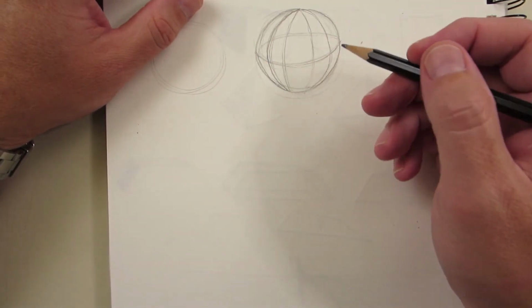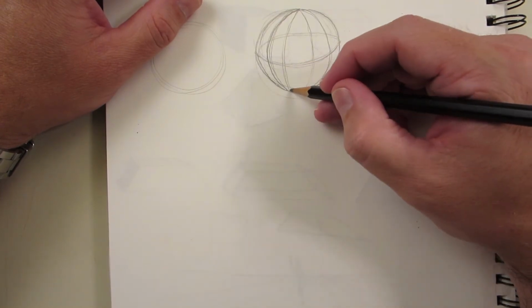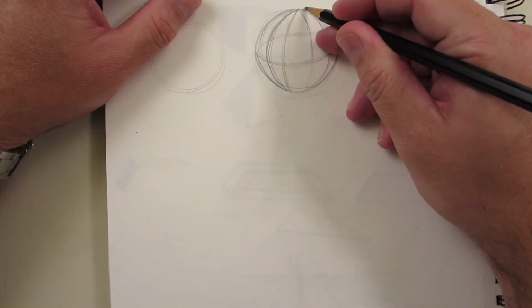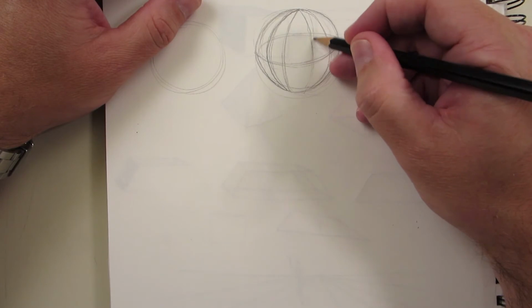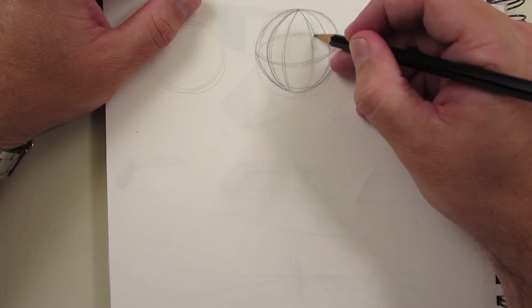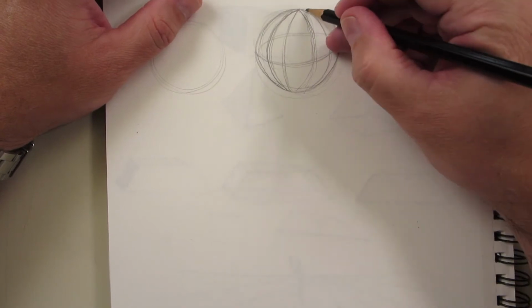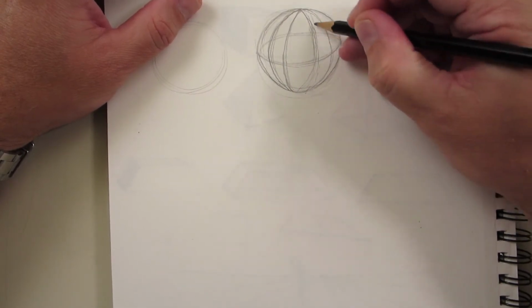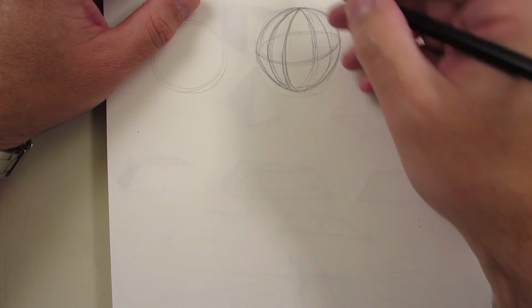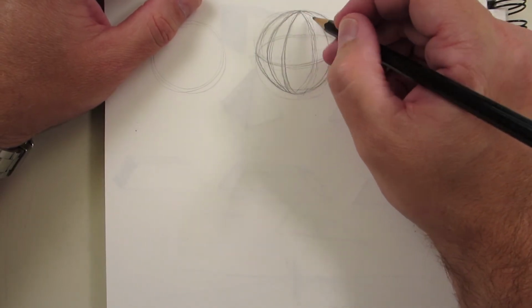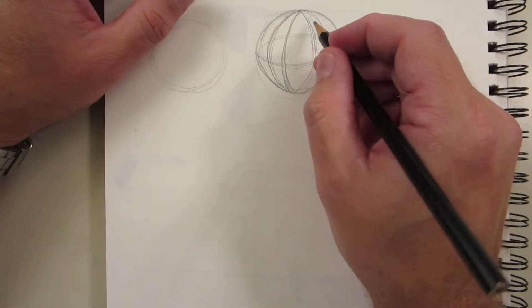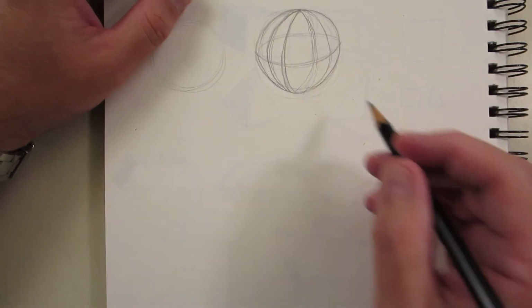So if we're thinking about how we were thinking about the transparent cube before, you could think about the transparent globe very similarly to that by creating these elliptical shapes that go through and out the other side of it.